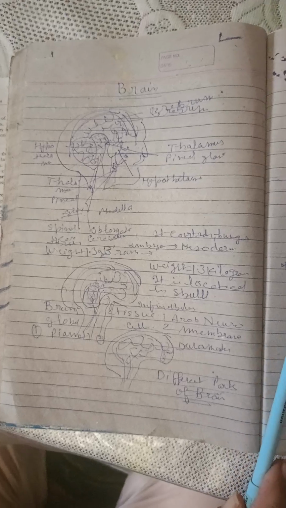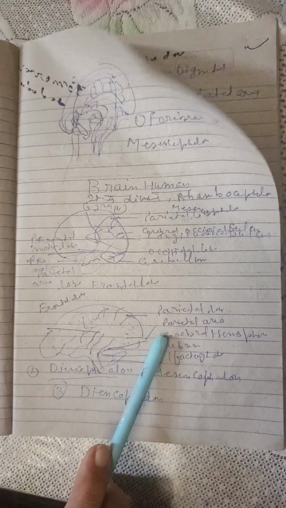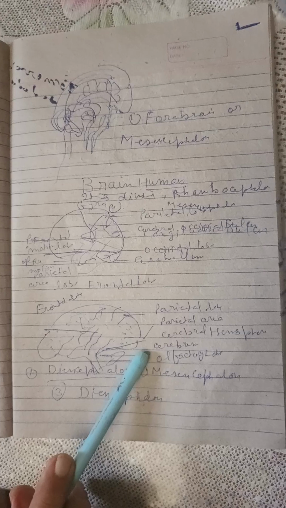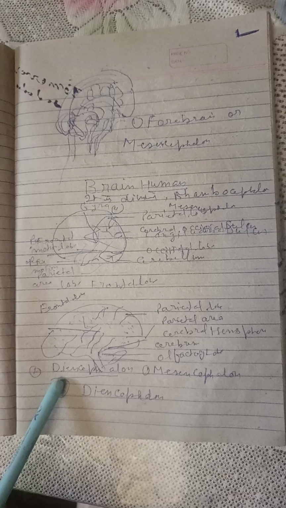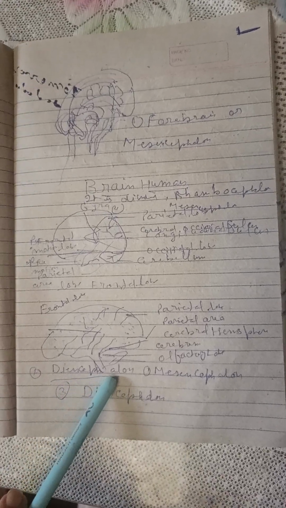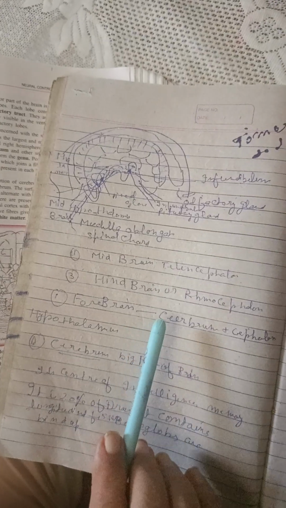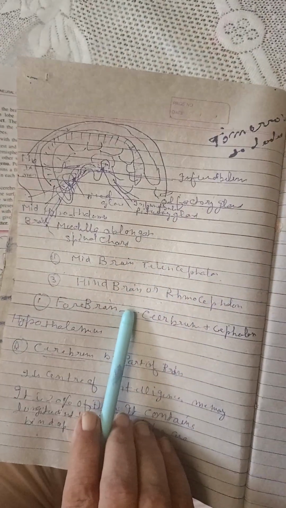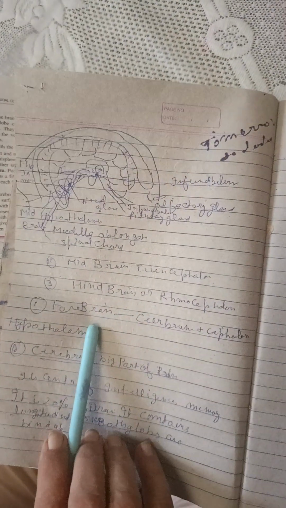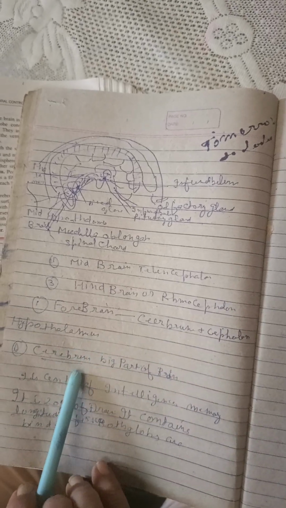If we see the diagram, different parts of the brain, we are looking. First is parietal lobe, then cerebrum, then olfactory lobe, then diencephalon, and mesencephalon. Now we proceed to the next. Midbrain is also called mesencephalon and rhombocephalon, and the brain: cerebrum plus cephalon, thalamus, etc.